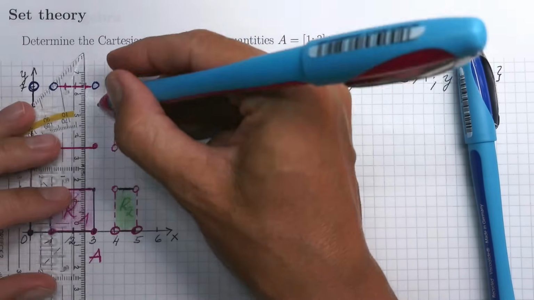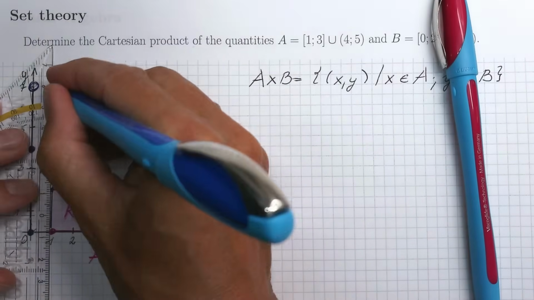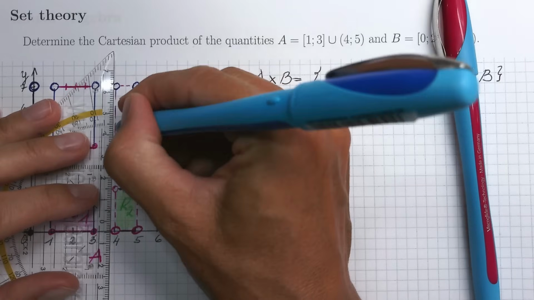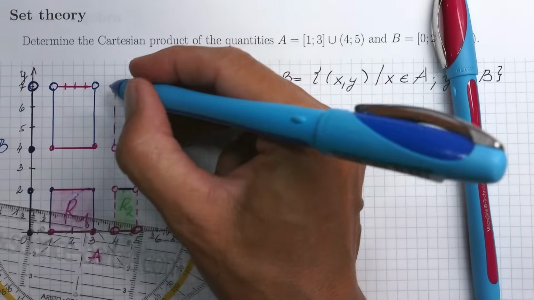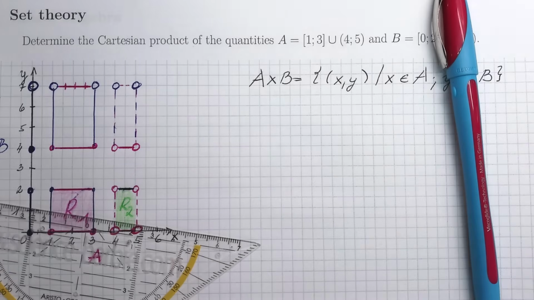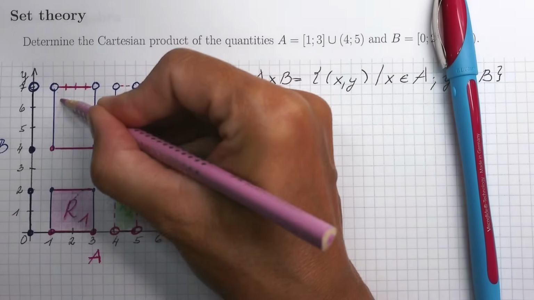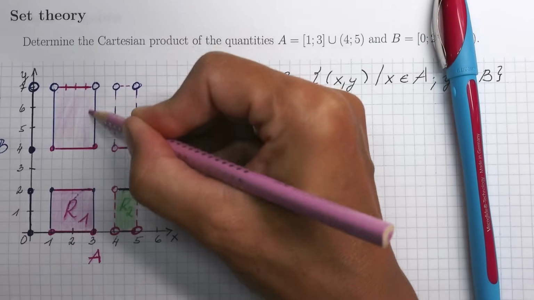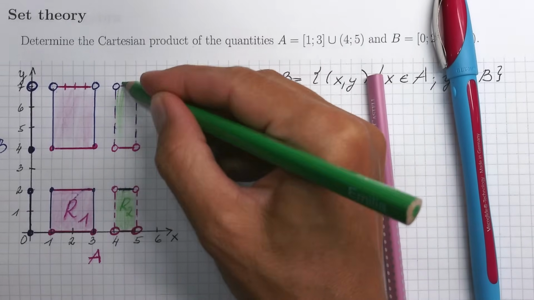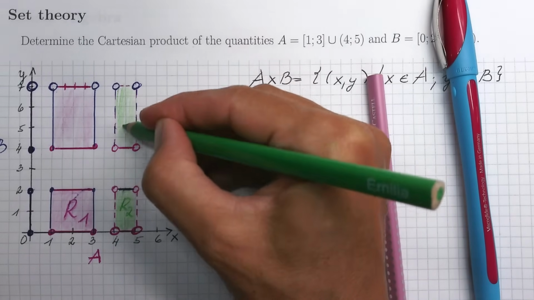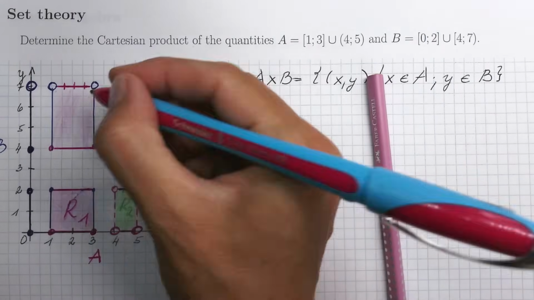And here the edges are included. The edges here are not included, and also the top edges are not included. Still, anything in between is included. Also here. And all the pairs inside here are included. So we have R3 here.